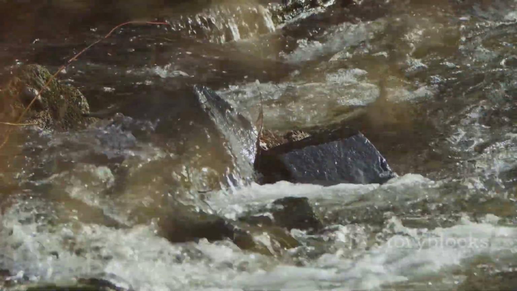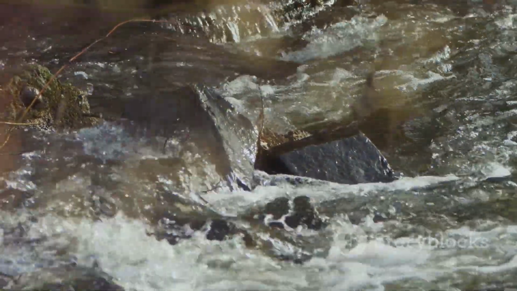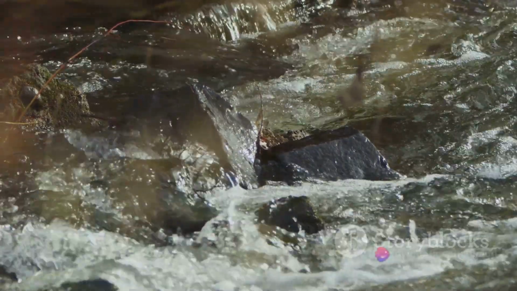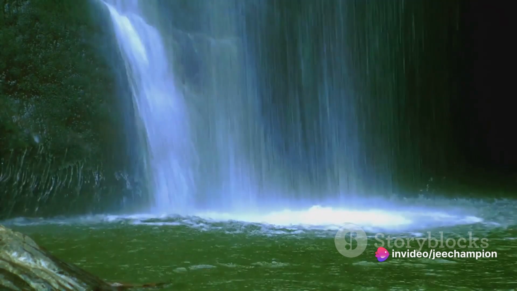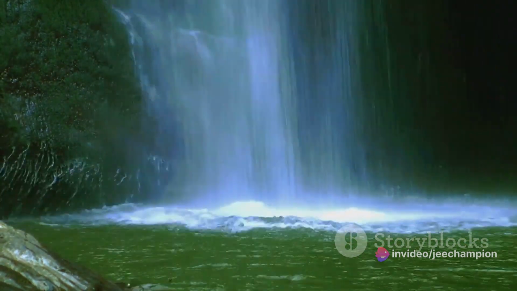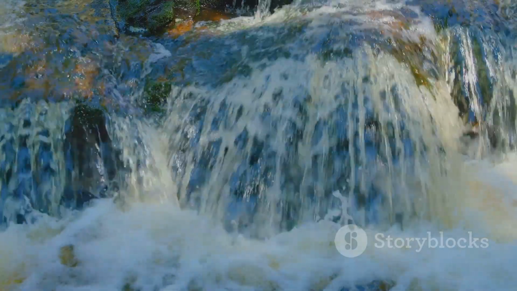So, the next time you see a waterfall or a raging river, take a moment to appreciate the drama of turbulent flow. It's more than just a visual spectacle. It's a dance of energy and chaos, a testament to the dynamic and unpredictable nature of our world.